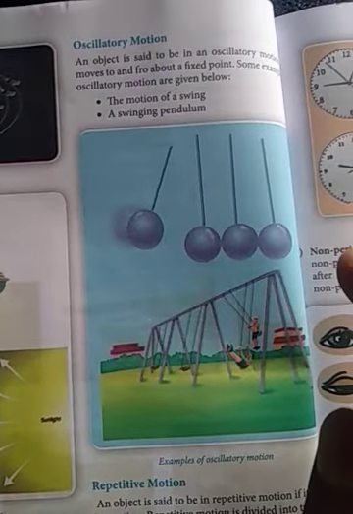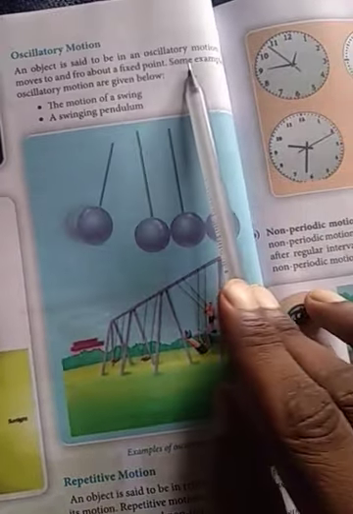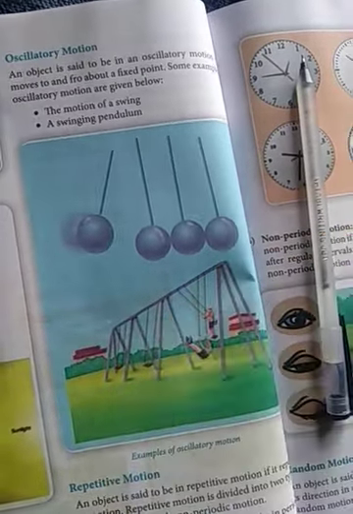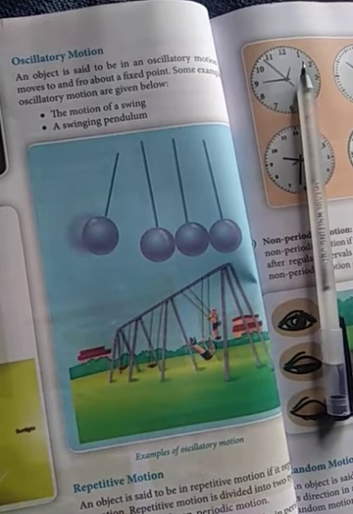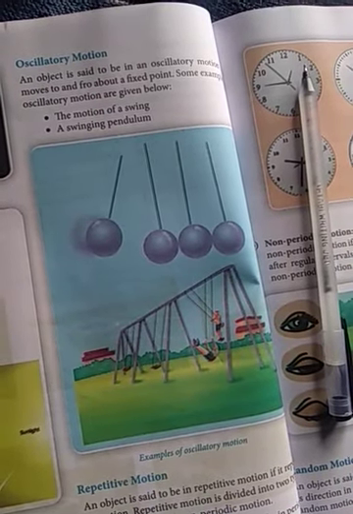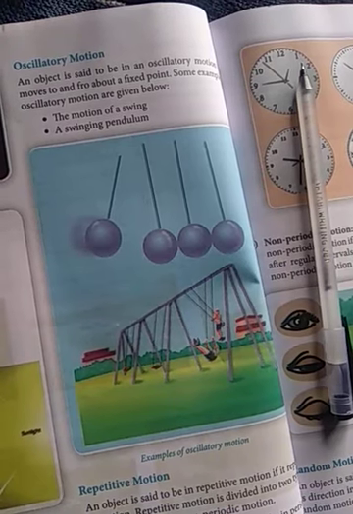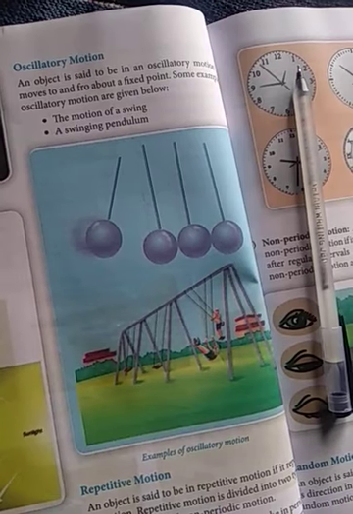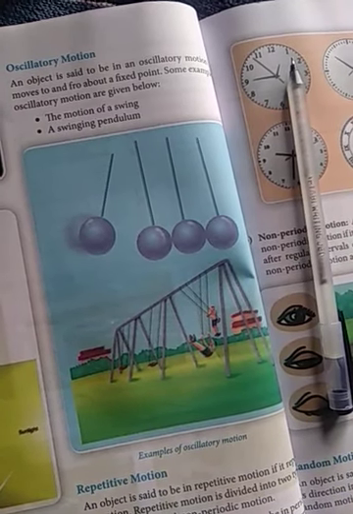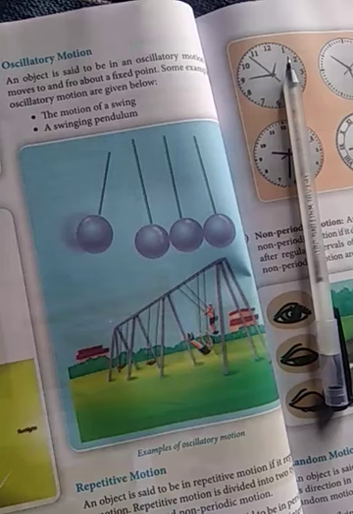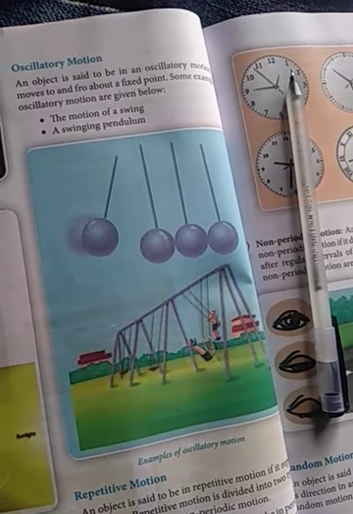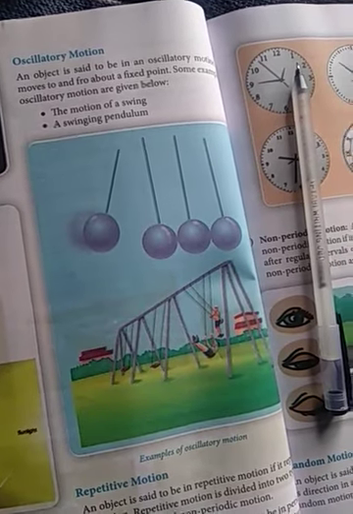Now oscillatory motion. An object is said to be in oscillatory motion if it moves to and fro about a fixed point. If a body moves forward and backward about a fixed point, then the body is said to be in oscillatory motion. Some examples of oscillatory motion are the motion of a swing and the motion of a pendulum. These are the examples of oscillatory motion.